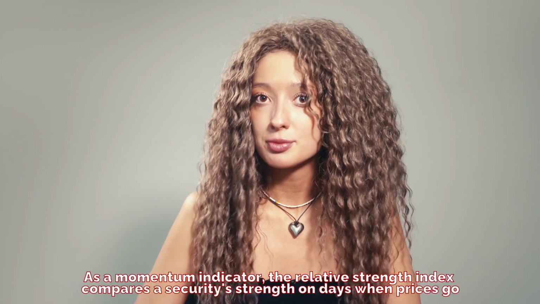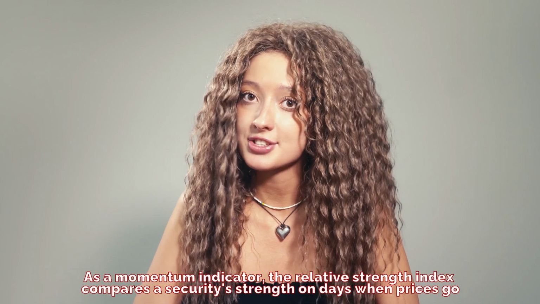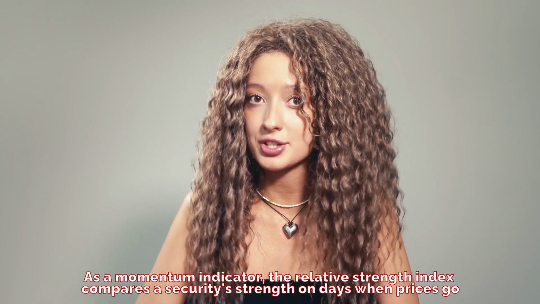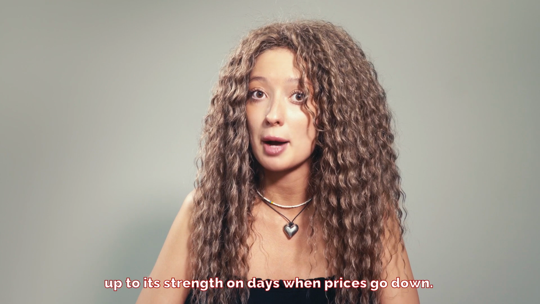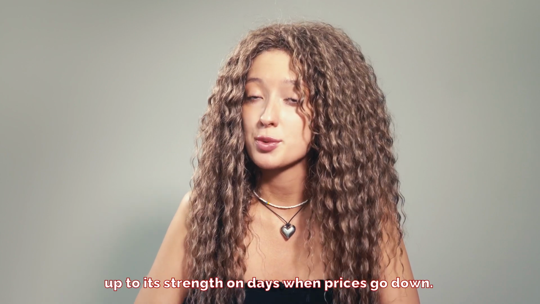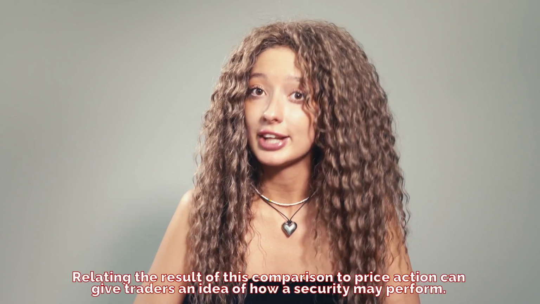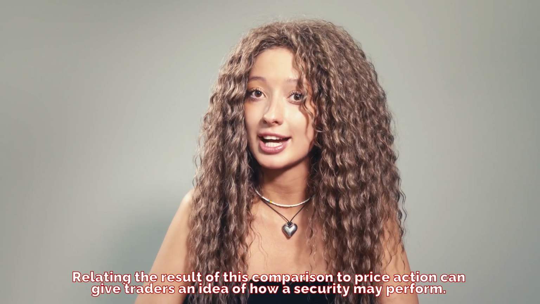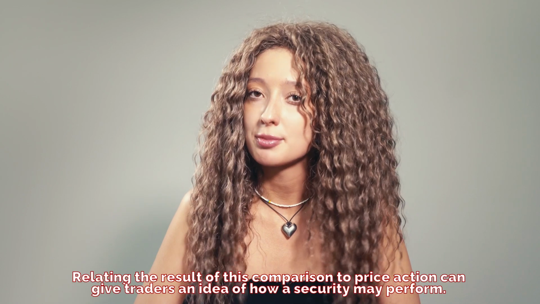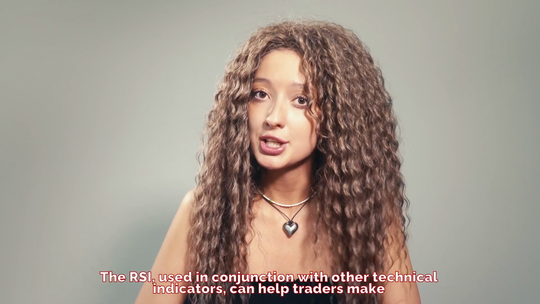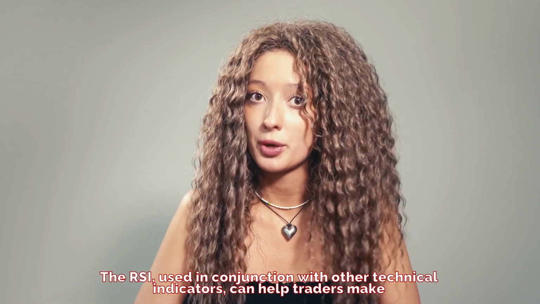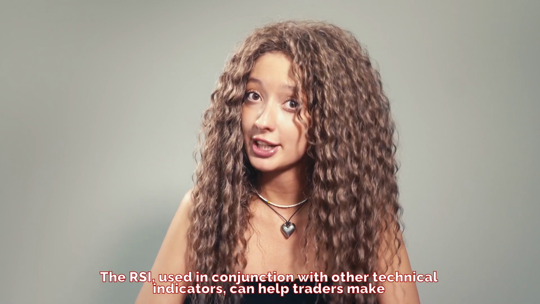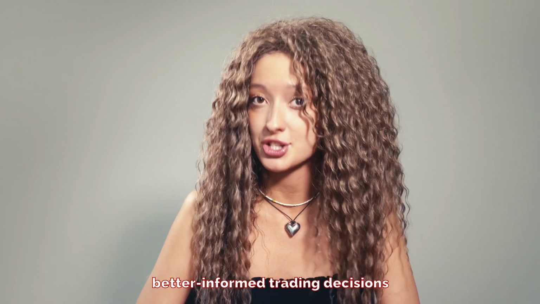As a momentum indicator, the relative strength index compares a security's strength on days when prices go up to its strength on days when prices go down. Relating the result of this comparison to price action can give traders an idea of how a security may perform. The RSI used in conjunction with other technical indicators can help traders make better informed trading decisions.